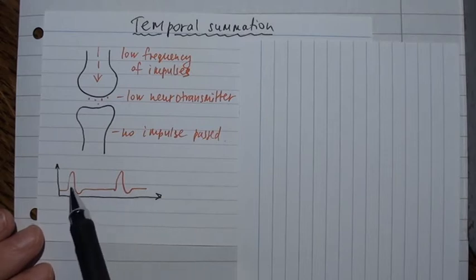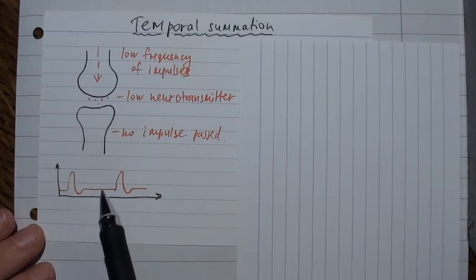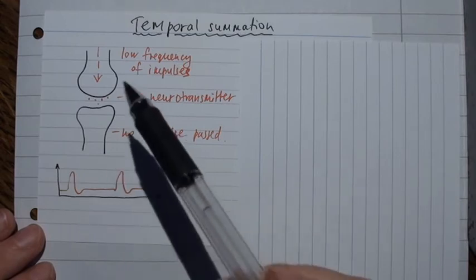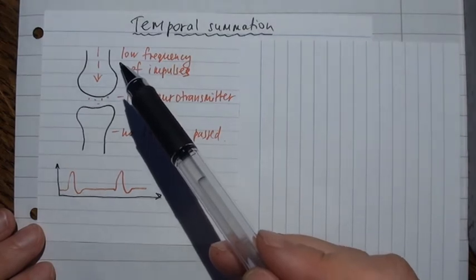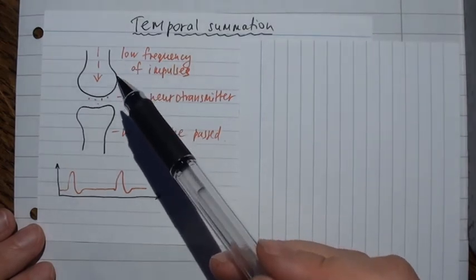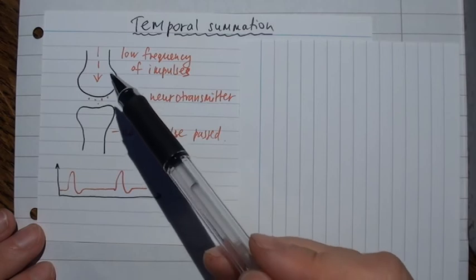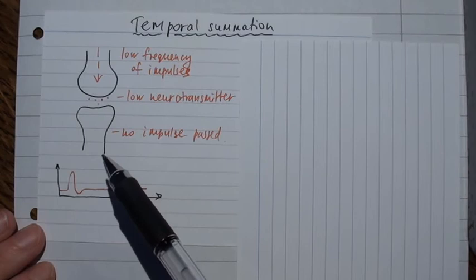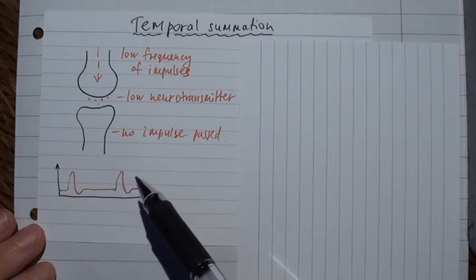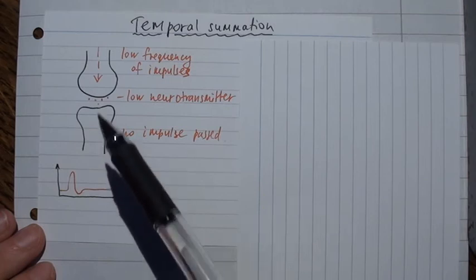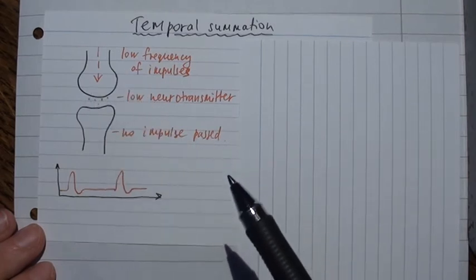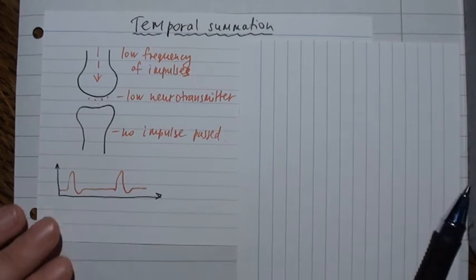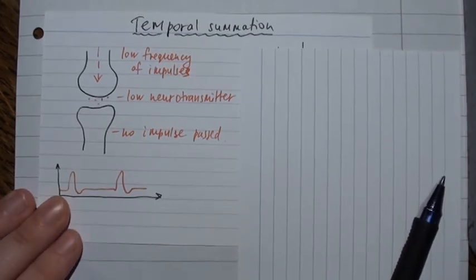So there are still action potentials being generated in the first neuron, the one which is maybe closest to your ear or your eye, where it's still picking up the signals. But because they're low in frequency, it never gets passed onto the next neuron, and therefore it never reaches your brain, and so you're not aware that there is a little bit of irritation going on in the environment.